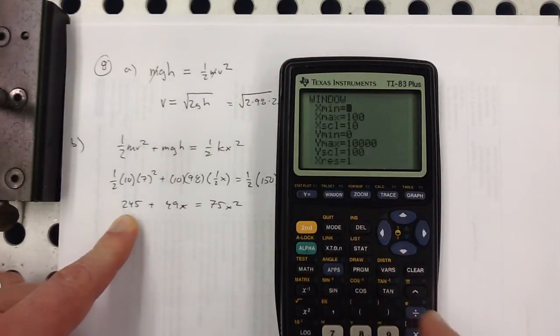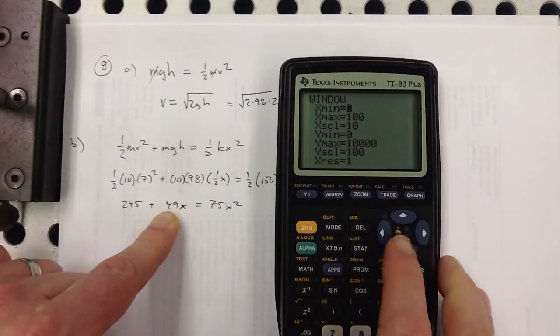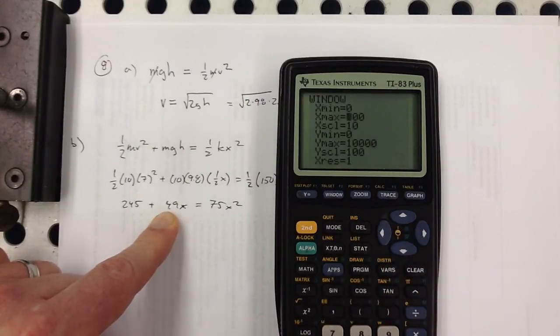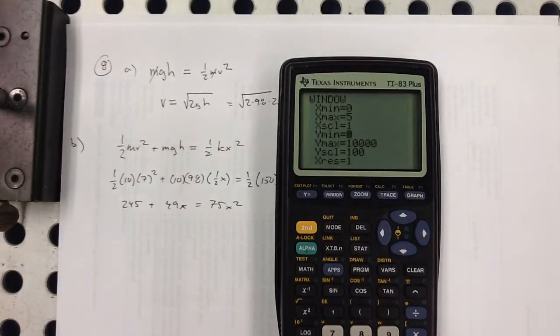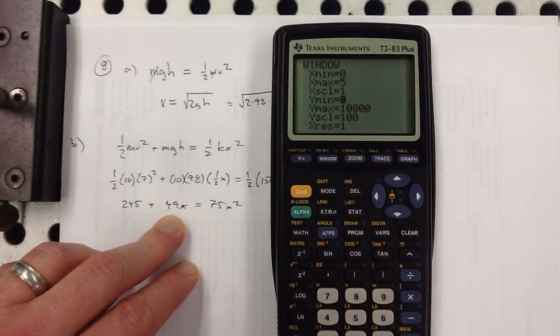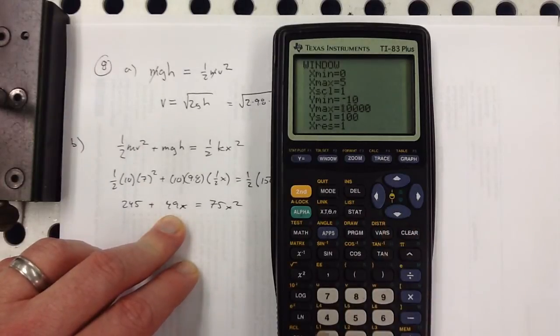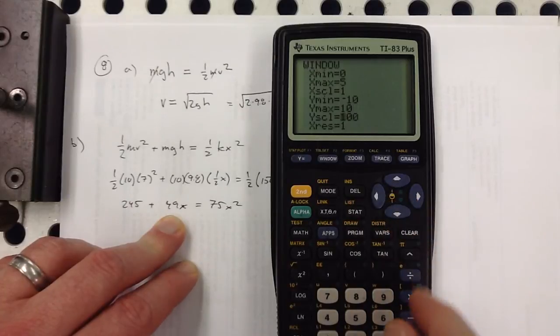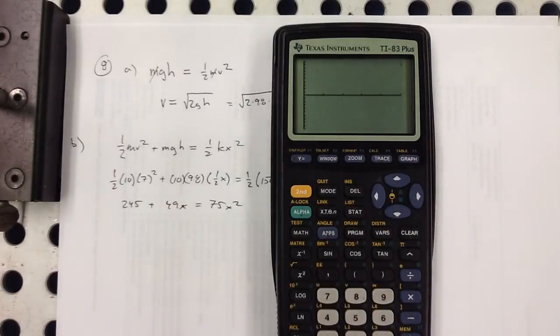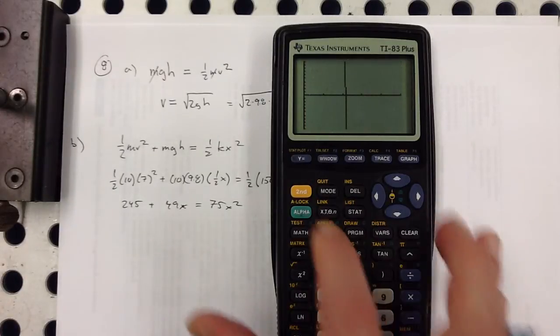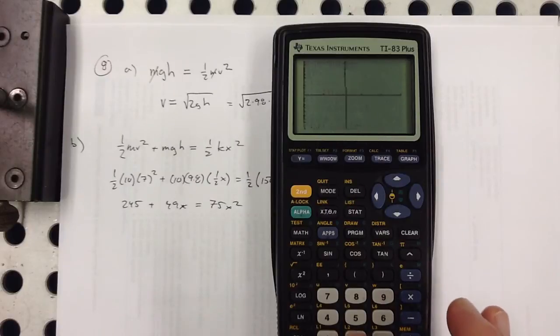And I'm going to go back to my window because it's all crazy from the last time. I think that this is going to be a pretty small number, right? Between 0 and probably, well, it's not going to be more than the 5 meters, right? And go back to 1 for the scale. And then my y minimum and maximum, I guess I could just go back to the standard window for that, right? We want that energy to balance out, and let's graph it and see what happens. Boom, there it is. So second, calculate 0 between 2 and 3, but definitely between 0 and 5.